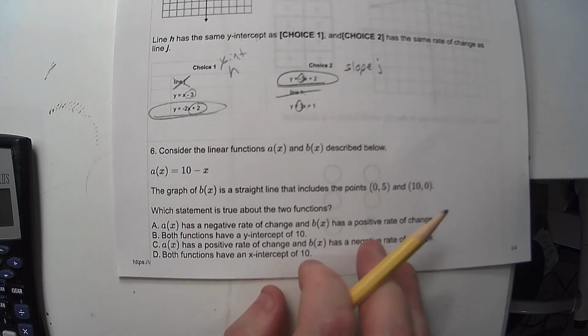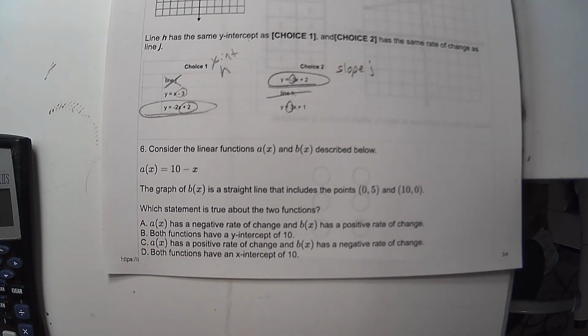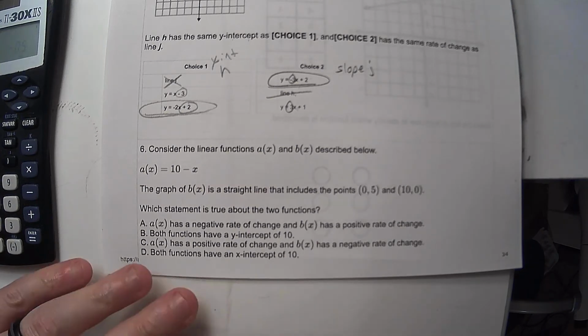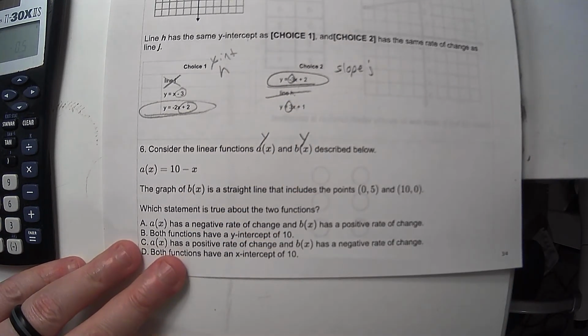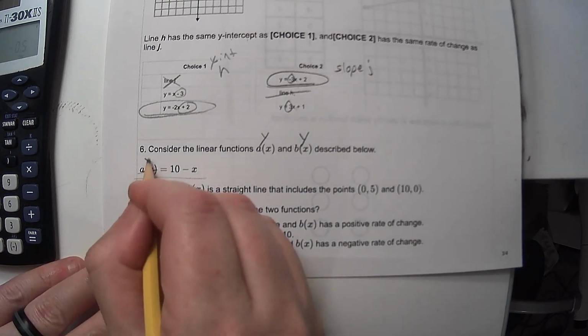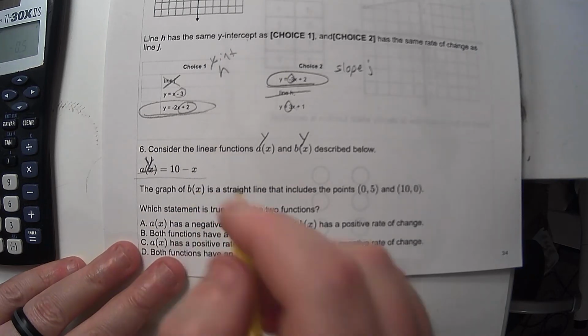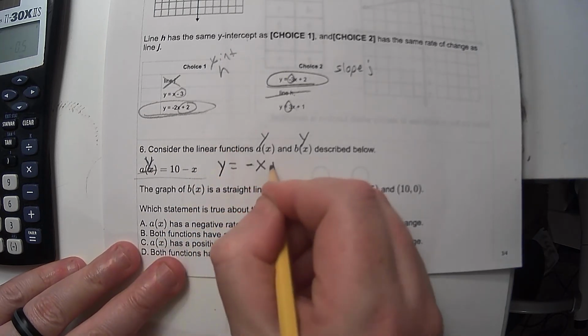All right, let's look at number 6. Now consider the linear functions A of x and B of x described below. Again, don't let that stuff mess you up. We're just going to say y, and we'll know this is the first scenario and that's the second scenario. I don't like the way that's written, so I'm going to rearrange it. I'm going to go with y equals negative x plus 10.